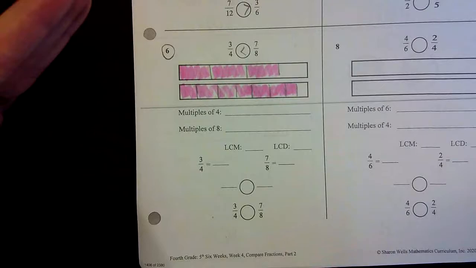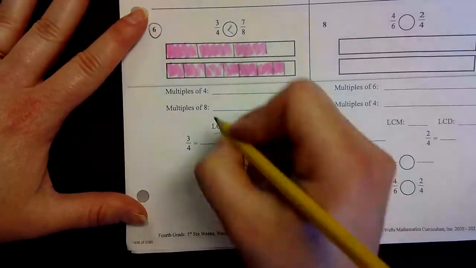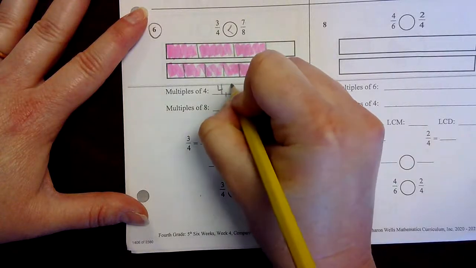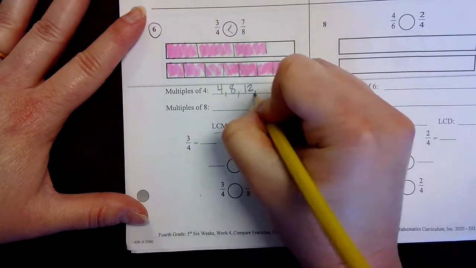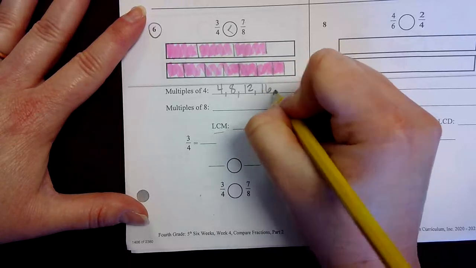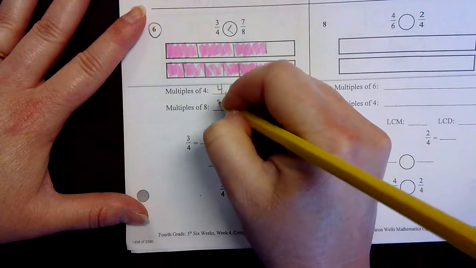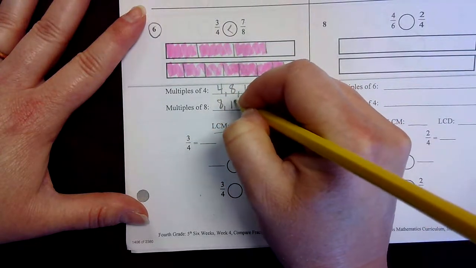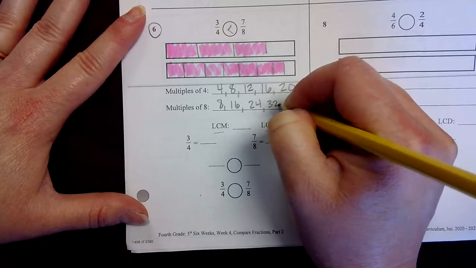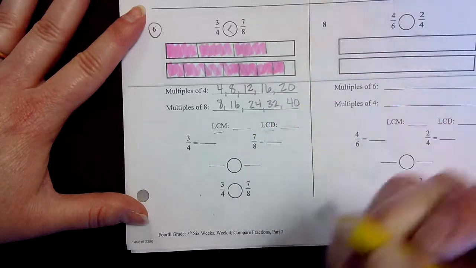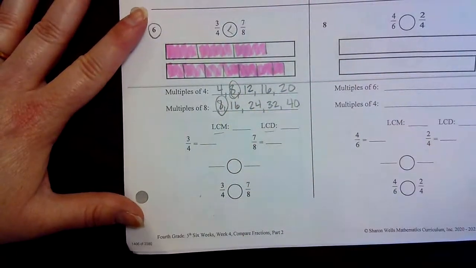But let's use our least common multiples to make least common denominators to make it real easy for us. So we have 4s. Multiples of 4. Count by 4s. 4, 8, 12. 4 times 4, 16. 5 times 4 is 20. 8, not my favorite. 8 times 2, 16, 8 times 3, 24, 8 times 4, 32, 8 times 5 is 40. All right, they both have an 8 in common, and it's the least number that they have in common.